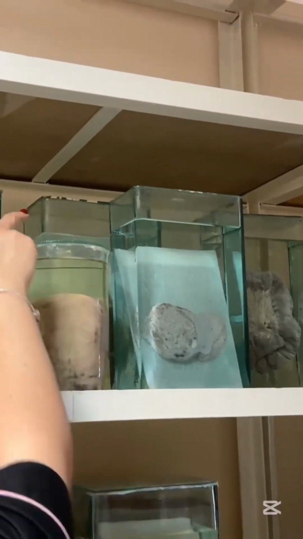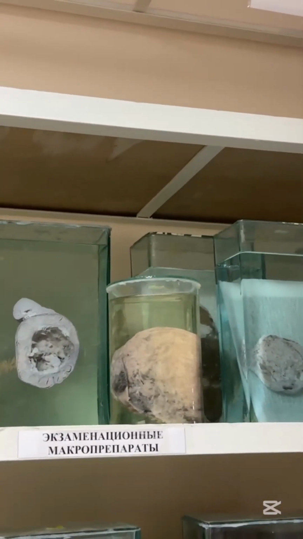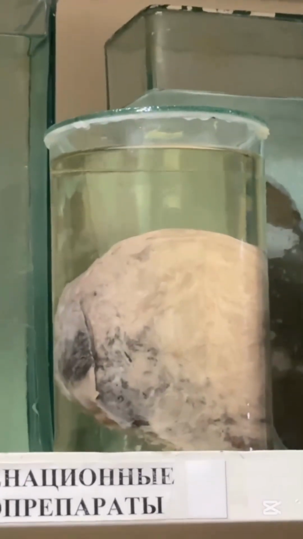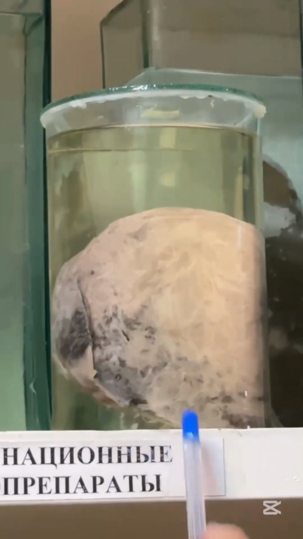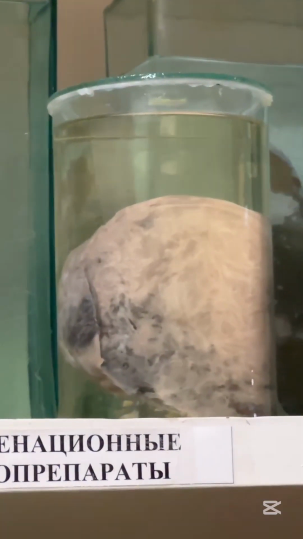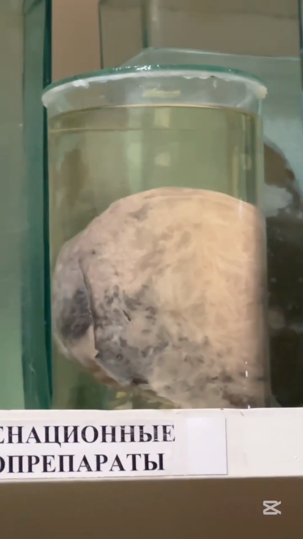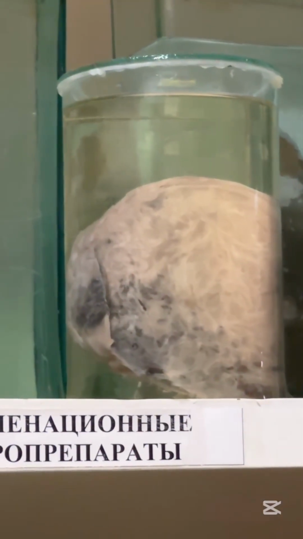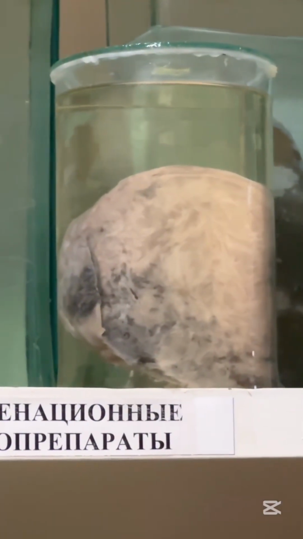That one I showed you last class. It is thecoma, benign tumor of ovary, theca cells, stromal tumor. You see yellowish, whitish areas because of accumulation of lipids, and some areas with hemorrhages. Tumor can produce estrogens.